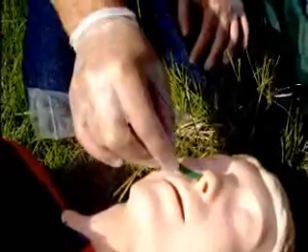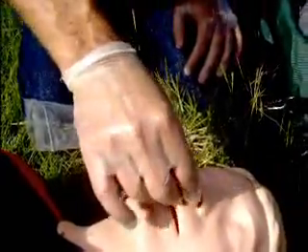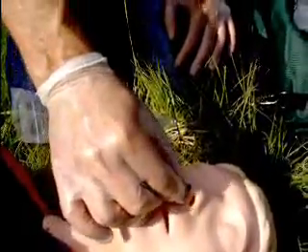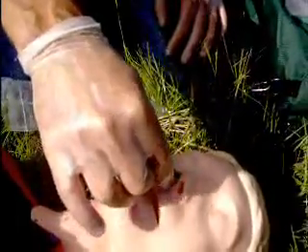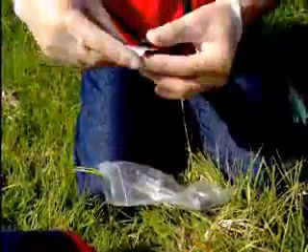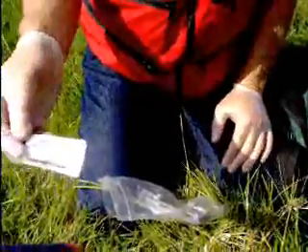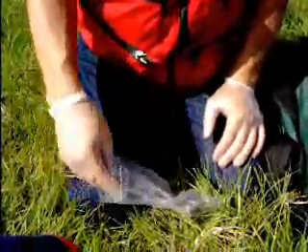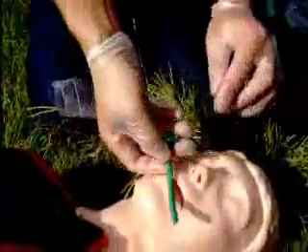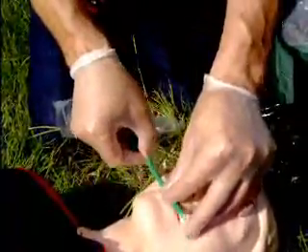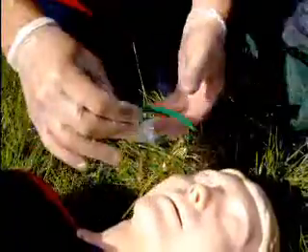And again, you put it in and rotate it as it goes in and push it on down. Now this needs lubrication. So normally you'll have some lubricant jelly along with your airways. But if you don't, you can always take the patient's saliva and put that on to do it.